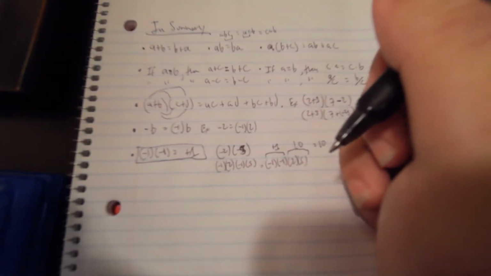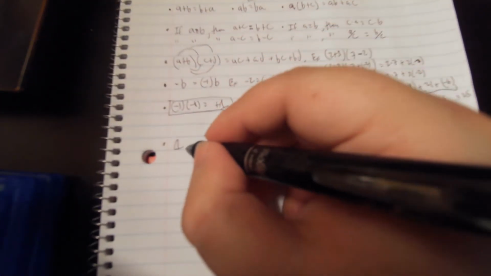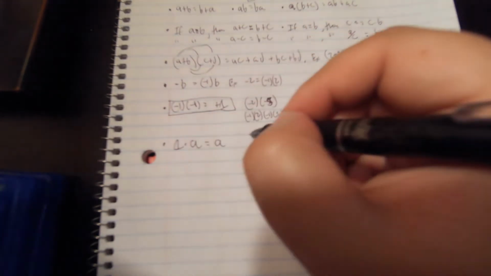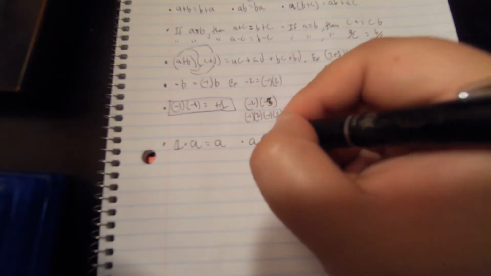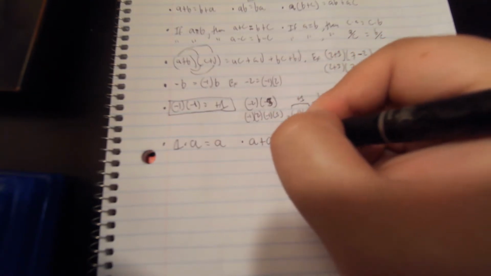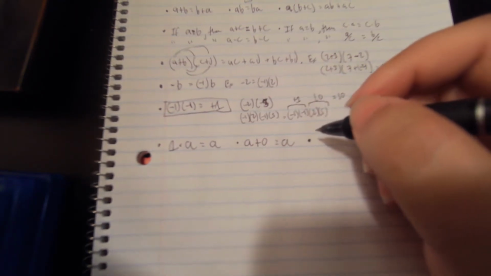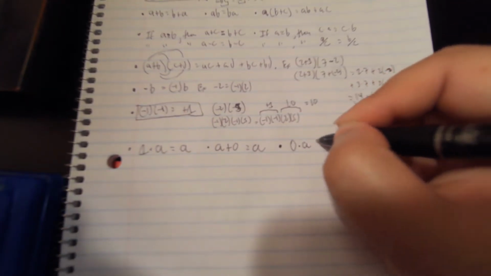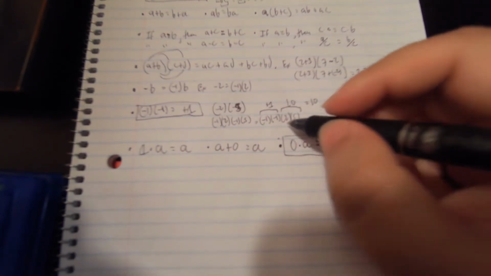I should say as well that any number times 1 is itself, so 1 times any number a will be a. Something similar: any number plus 0 is, again, itself. And this one is a little bit special: 0 times any number is 0. I guess I should circle all of them.